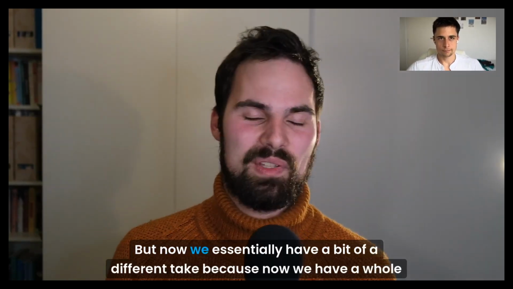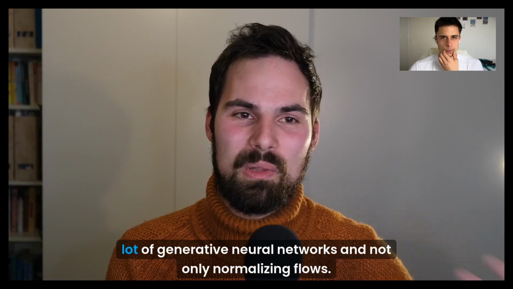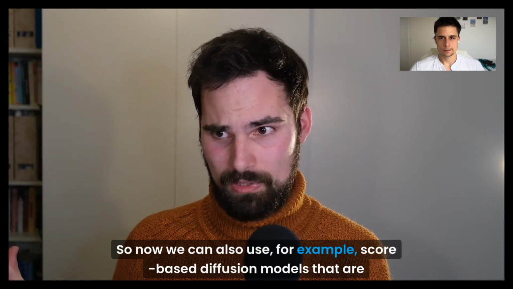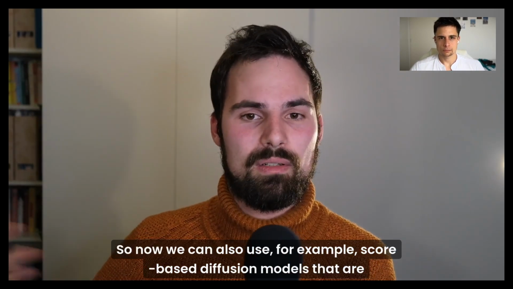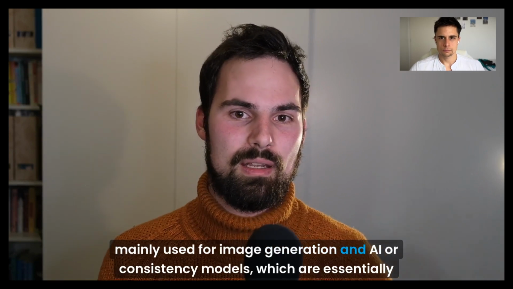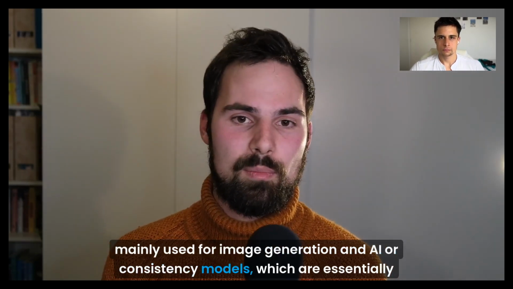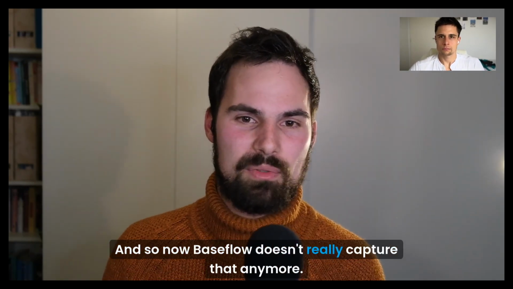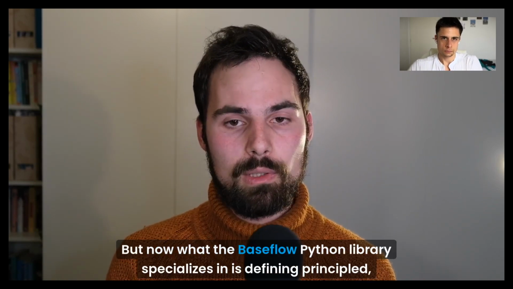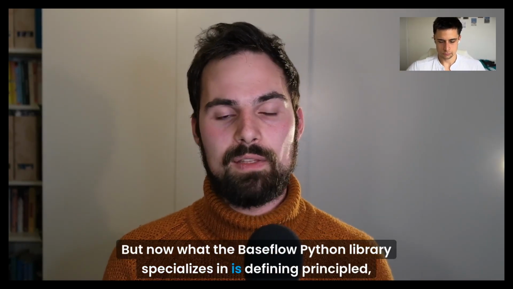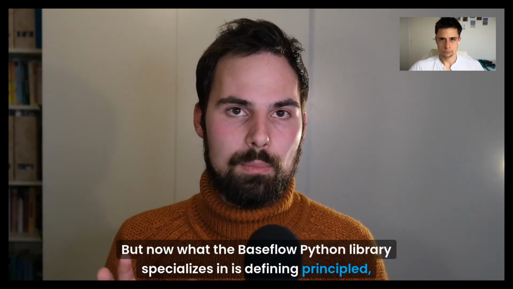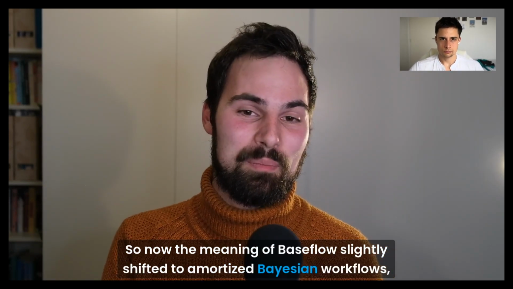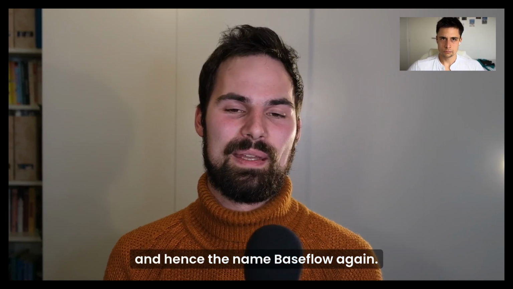But now we actually have a bit of a different take, because now we have a whole lot of generative neural networks and not only normalizing flows. So now we can also use, for example, score-based diffusion models that are mainly used for image generation in AI, or consistency models, which are essentially like a distilled version of score-based diffusion models. And so now BayesFlow doesn't really capture that anymore. But now what the BayesFlow Python library specializes in is defining principled amortized Bayesian workflows. So now the meaning of BayesFlow slightly shifted to amortized Bayesian workflows, and hence the name BayesFlow again.